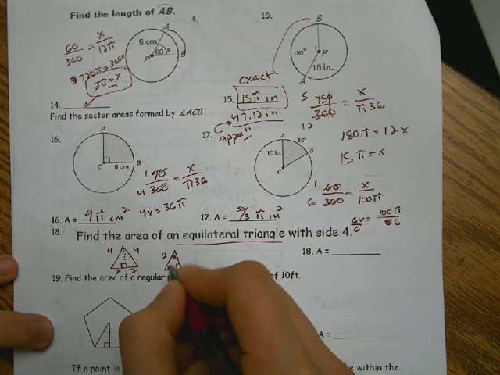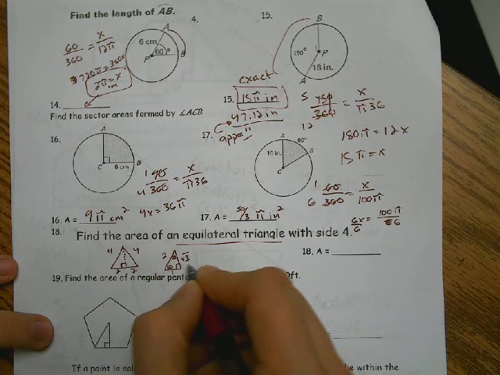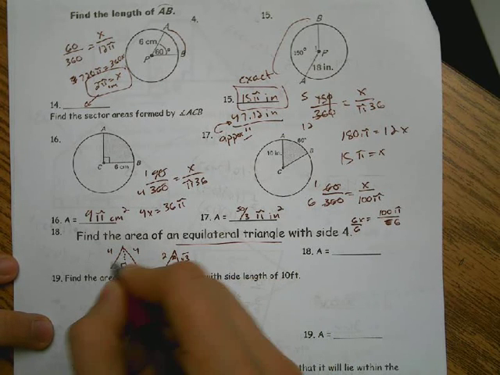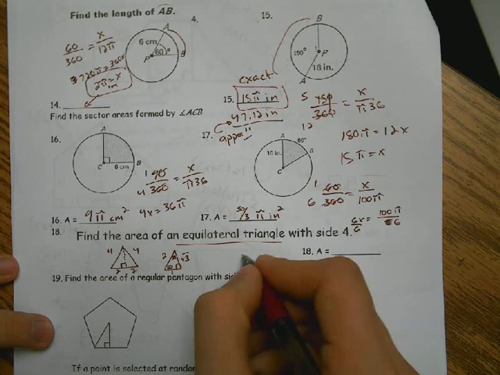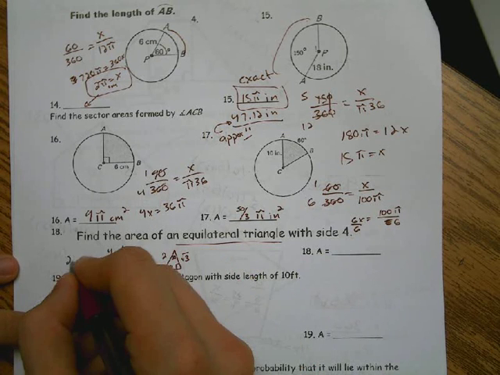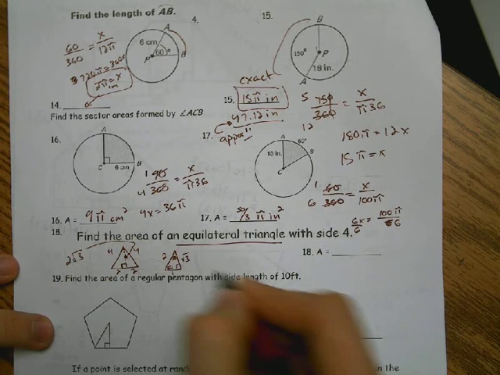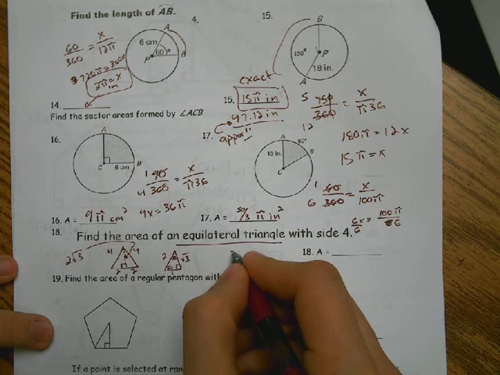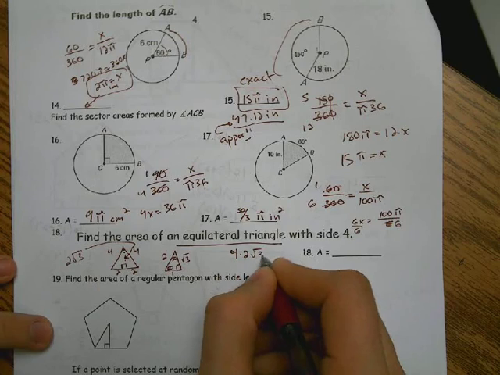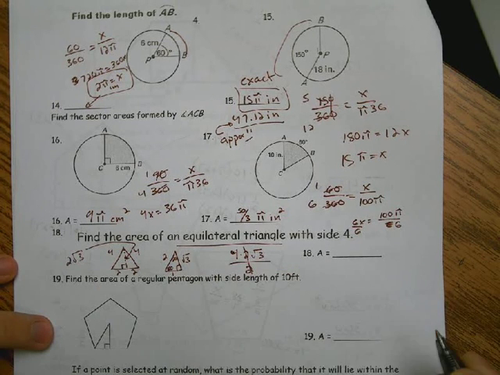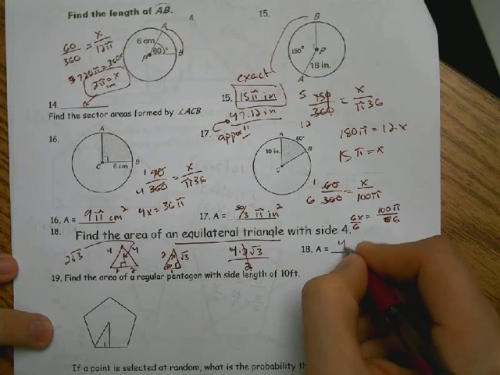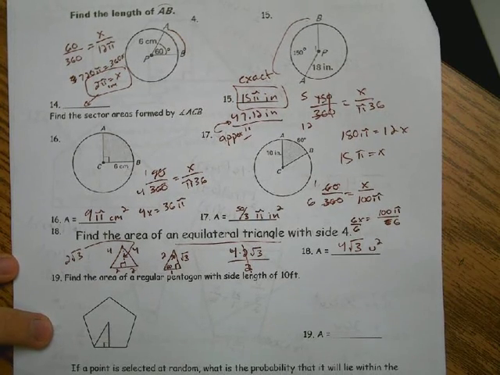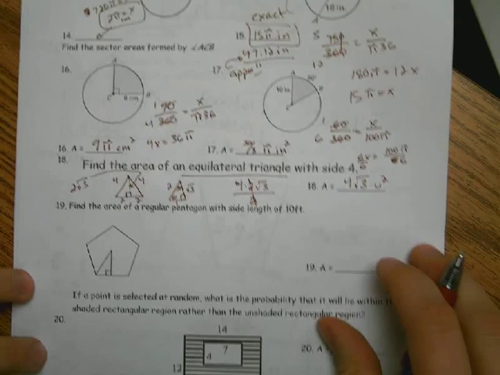So remember it's 1, 2, square root of 3. I multiplied the 1 by 2 to get this. I'm going to multiply the square root of 3 by 2 to get the 1 in the middle. So my height is 2 square roots of 3. And the area of a triangle is base times height over 2. So base is 4, height is 2 square roots of 3, and I'm going to divide it by 2. These 2's will just cancel, and my area will be 4 square roots of 3 units squared. It doesn't give me a unit, so I'm just going to slap that U right on in there.